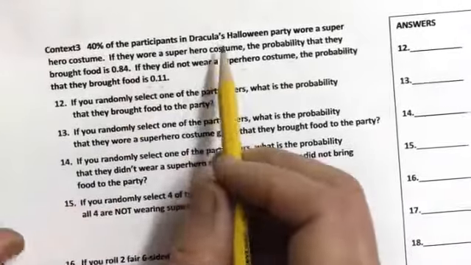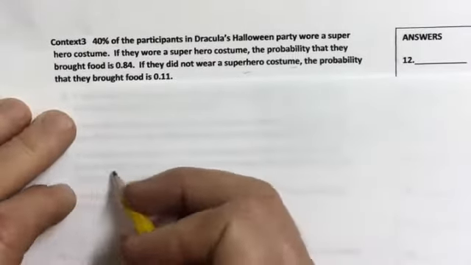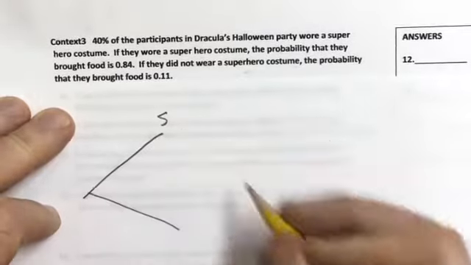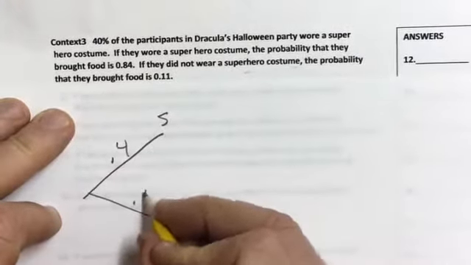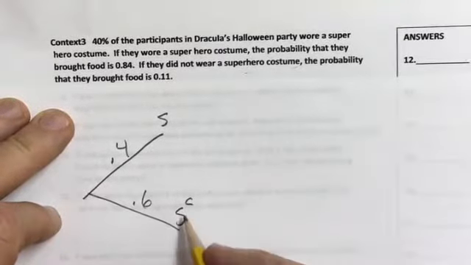So 40% wore a superhero costume. Let's make our tree diagram. I'll put S for superhero costume here, and 40% did that, so I'll put 0.4 for that. That means 60% didn't. So that'd be superhero costume complement. That means it didn't happen.